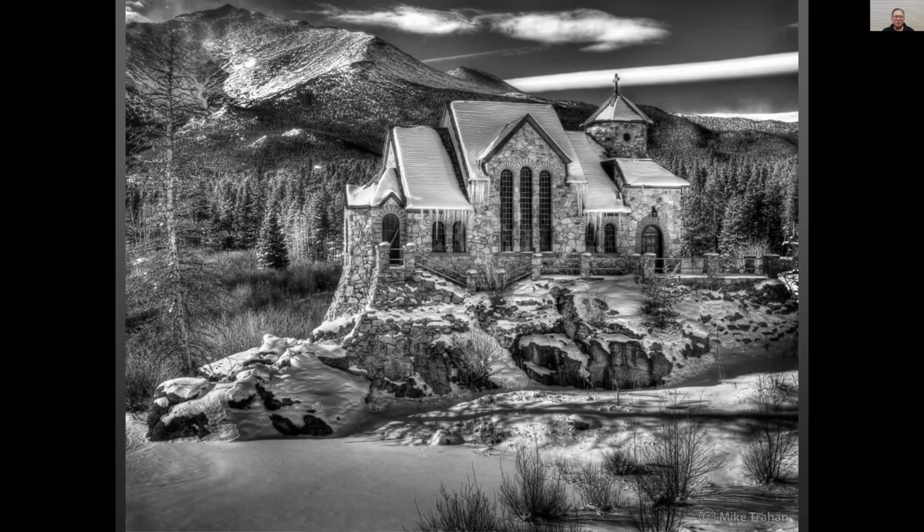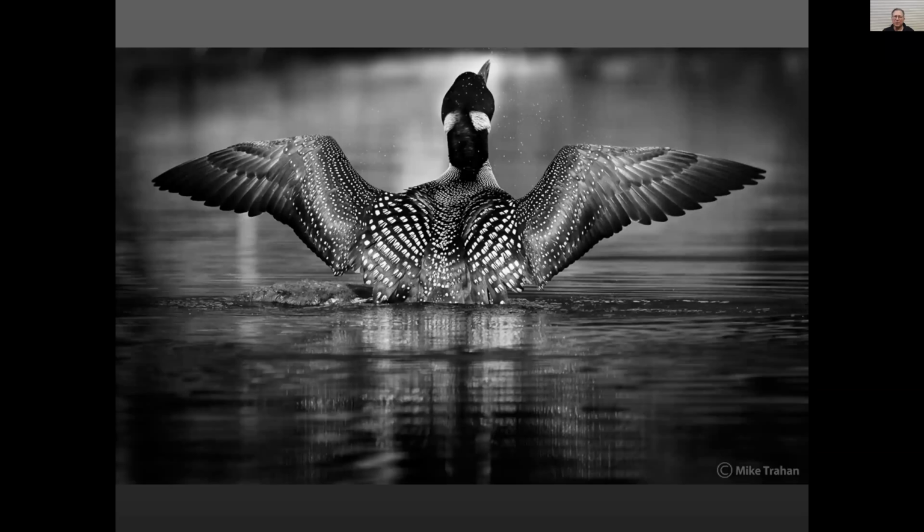A church in Colorado on the way to Rocky Mountain National Park. Again, the color was actually kind of distracting here. Black and white really, I think, brought out the different textures and the feel of this much better. And a loon. I like both the color version of this and the black and white. And again, it's almost like flipping a coin.